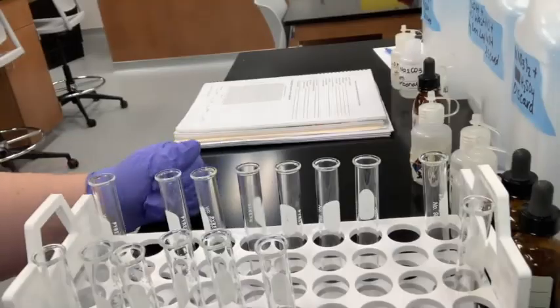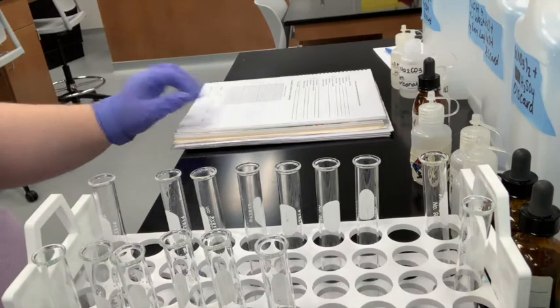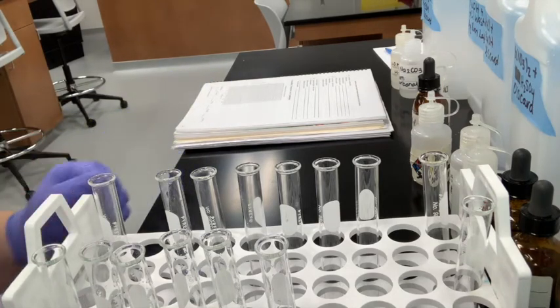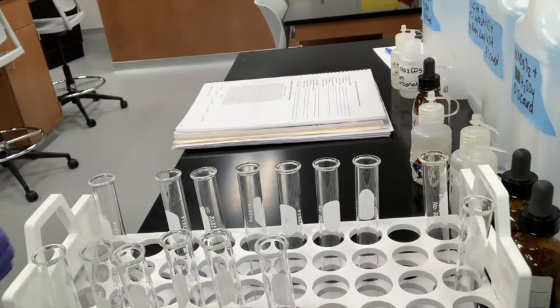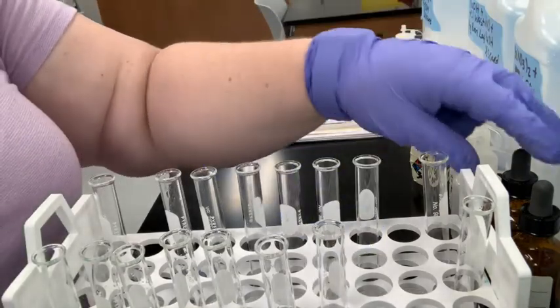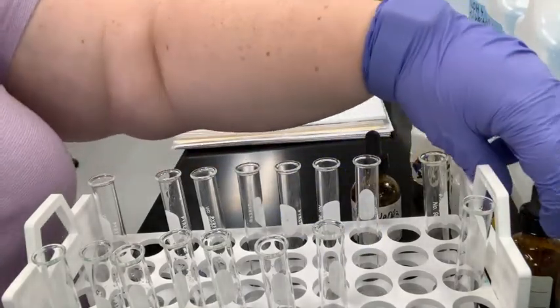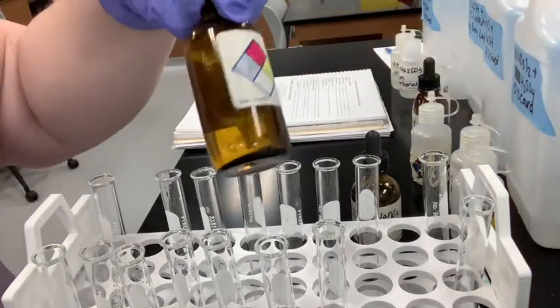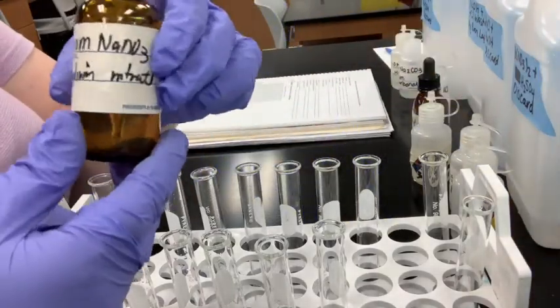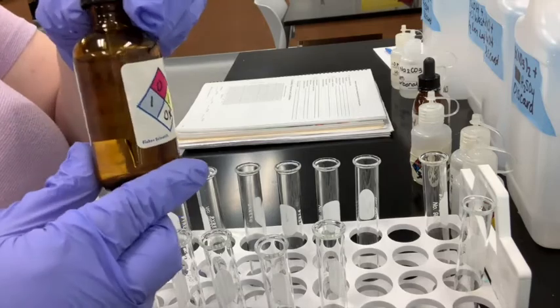Okay, and then the last reaction is number 16. That is our potassium chloride plus sodium nitrate. Potassium chloride, KCl, a colorless clear solution, plus sodium nitrate, another clear colorless solution.